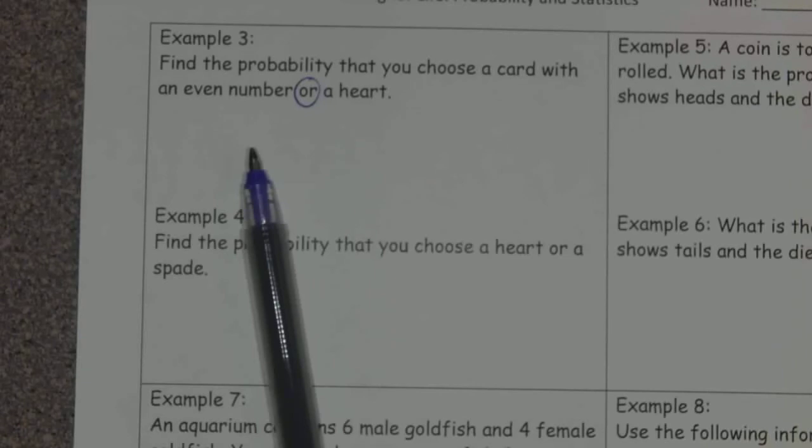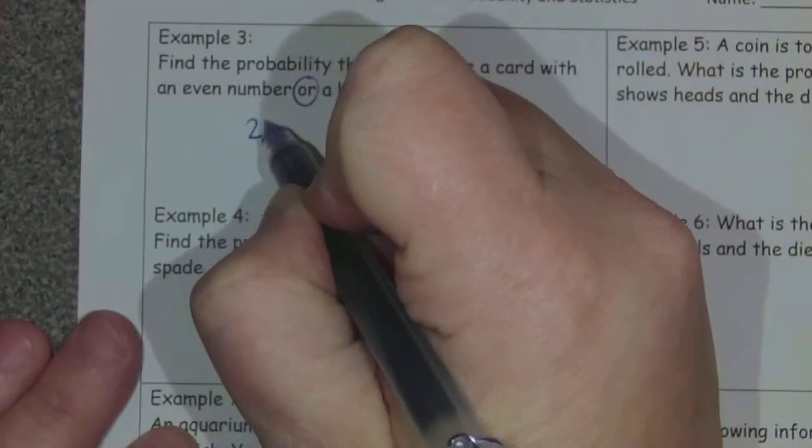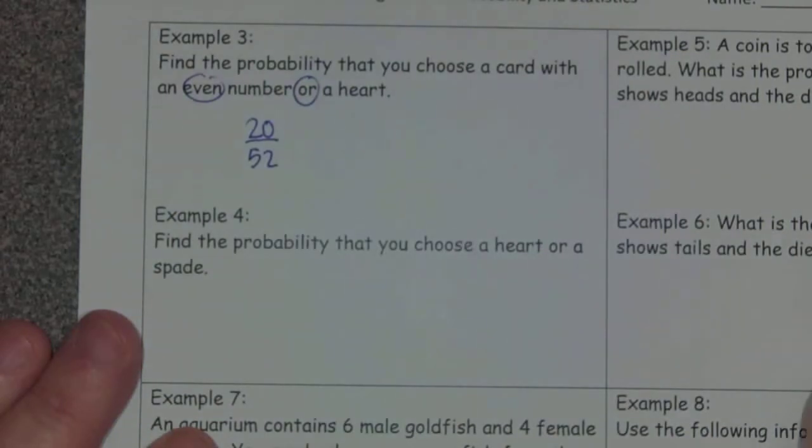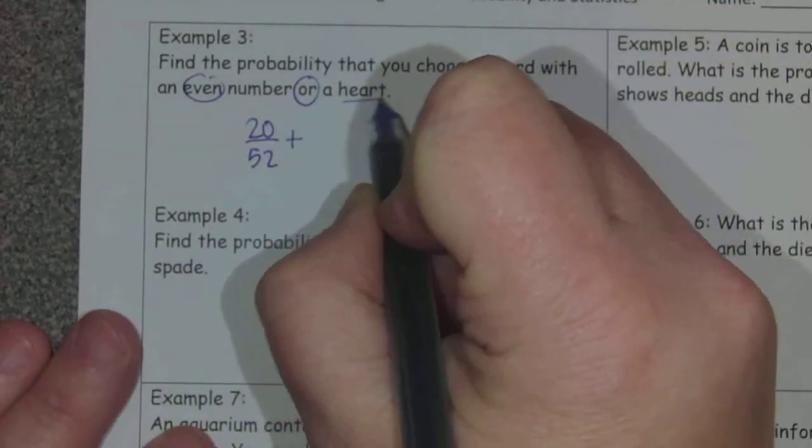So how many cards altogether in the deck? 5 cards per suit, right? So 5 times 4 would be 20. So we actually have 20 out of 52 that would be even. Plus, how many of them are hearts?